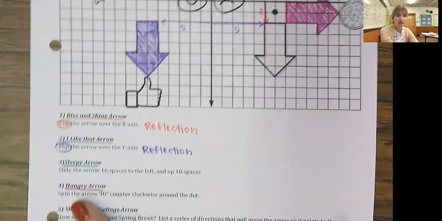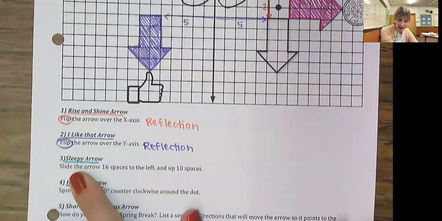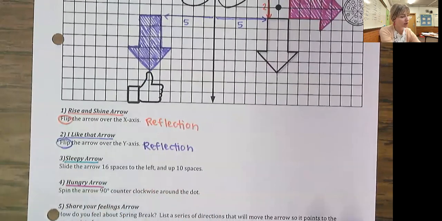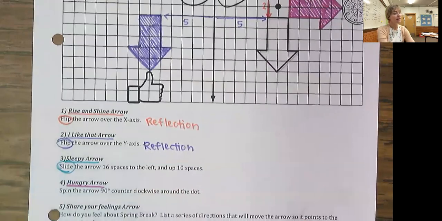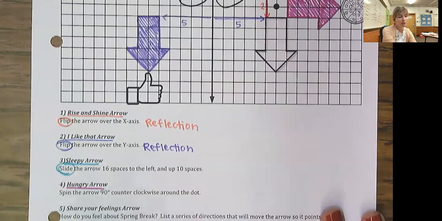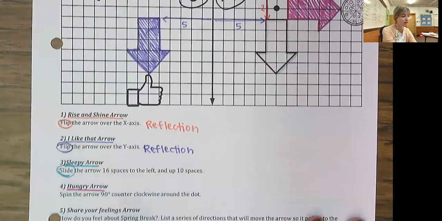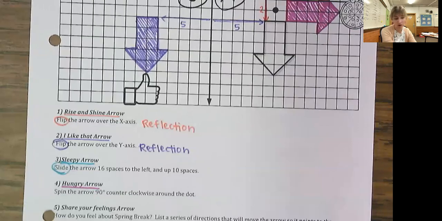Okay, next you did the sleepy arrow, slide the arrow. So you've got this keyword slide here. Slide the arrow 16 spaces to the left and up 10. Actually, this is maybe the easiest one just by definition of what's going on, but it's actually the one that students mess up the most just because it's easy to miscount that as well.